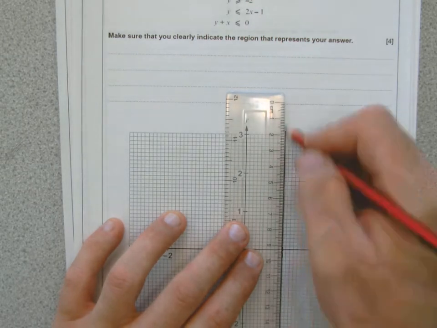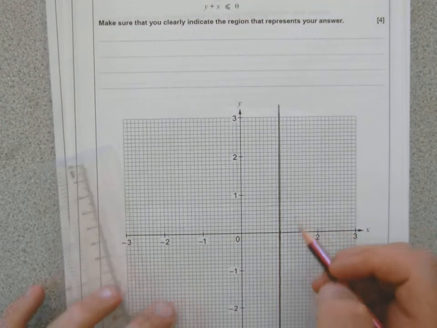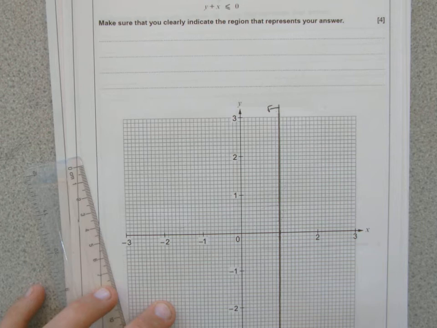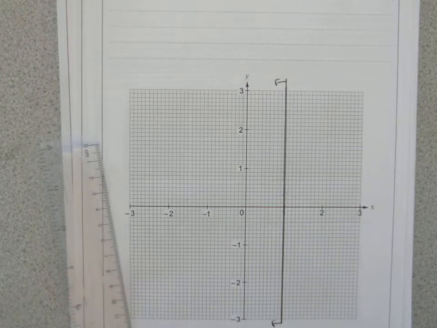Okay, and what does it say? It says x has got to be less than 1, isn't it? So if x is less than or equal to 1, it's got to be this side of the line, isn't it? It's got to be smaller than 1. It can't be over here, which is 2 and 3. So we'll put arrows there to show which side of the line we're going.